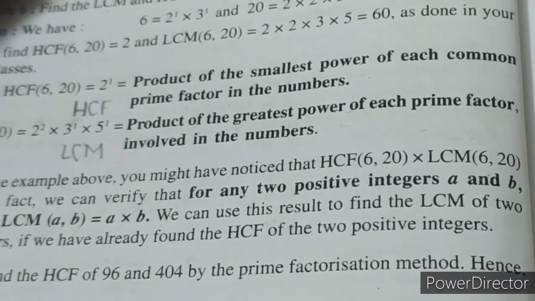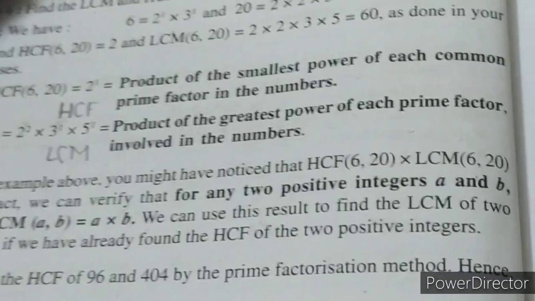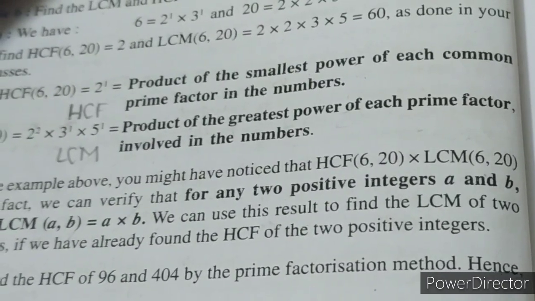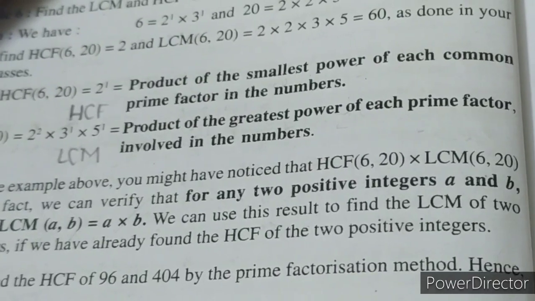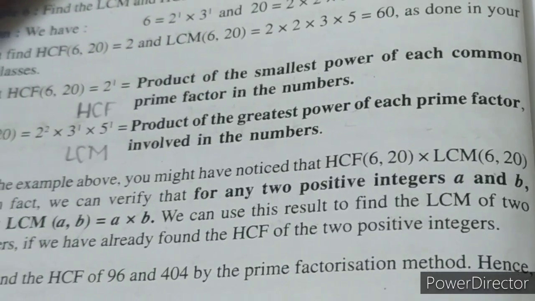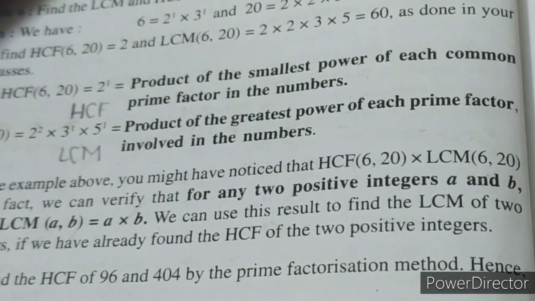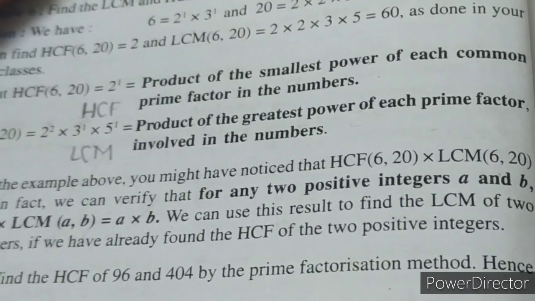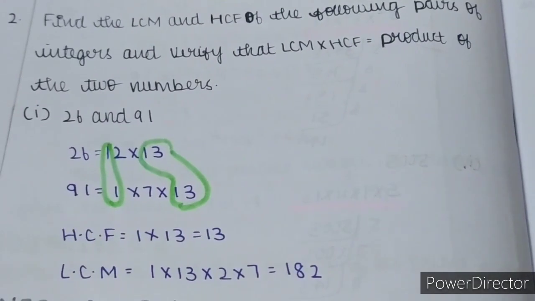So, in this case, we need to take the two numbers and their prime factorization. Here it is not necessary that the number should be common. We need to multiply all the numbers in the prime factorization, but with their greatest power. I hope it is clear to all. You will understand it further in detail and more clearly when we solve the exercise question. Let us solve the exercise question.